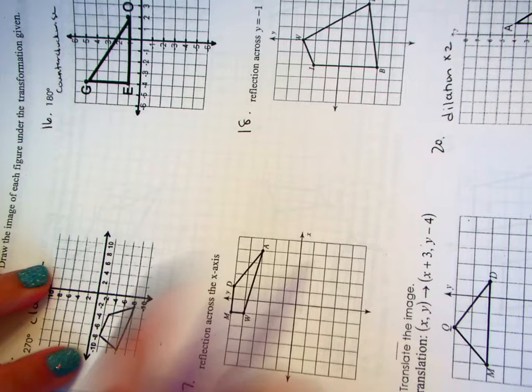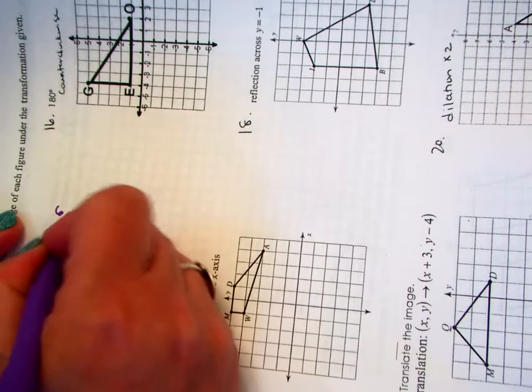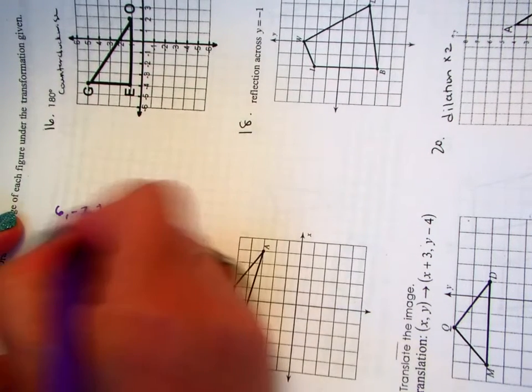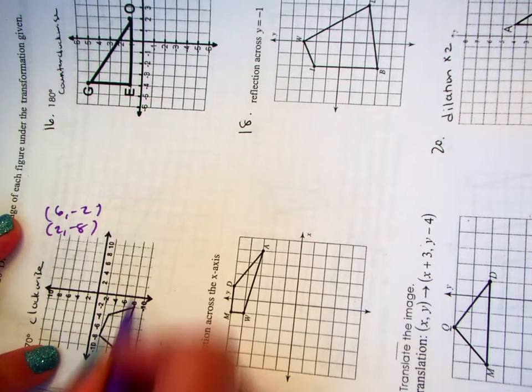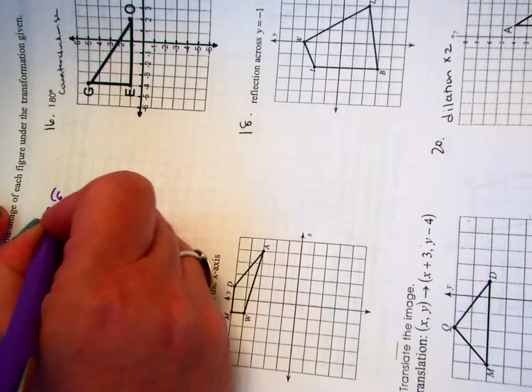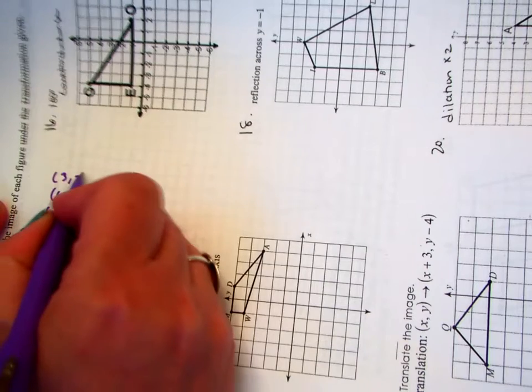So it's going to be at 6, -2, at 2, -8, oh, sorry, that was 8, -2, that first one, 8, -2, 6, -10, and this one's kind of at 3, -4.